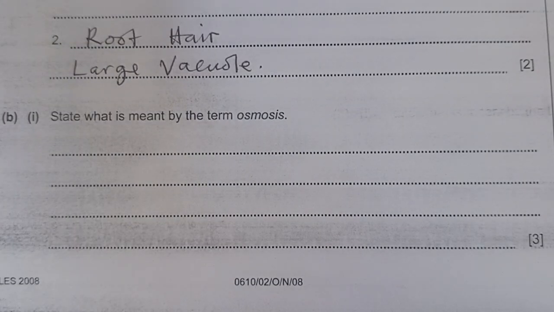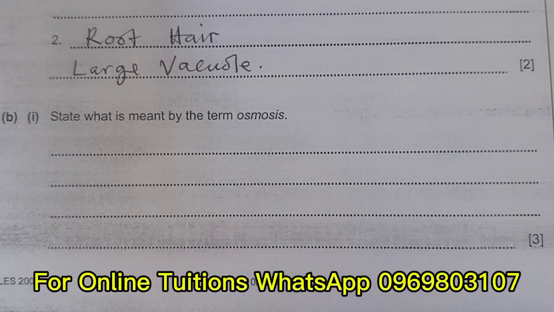Part B1. State what is meant by the term osmosis. Osmosis is the movement of water molecules from the region of higher concentration to the region of lower concentration through a selectively permeable membrane.